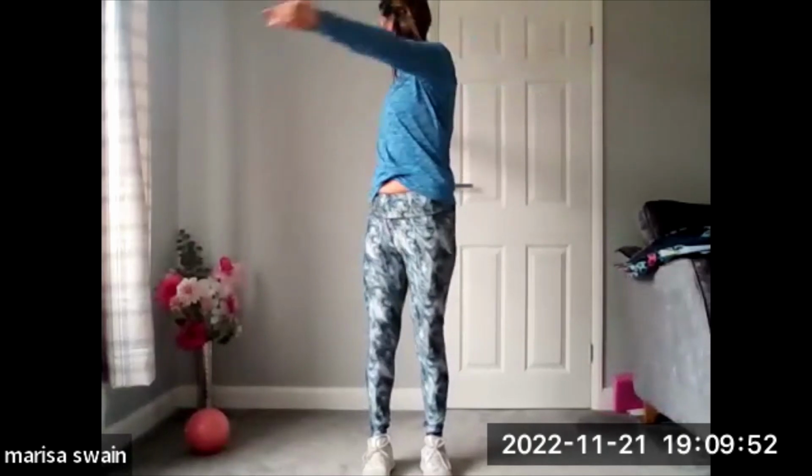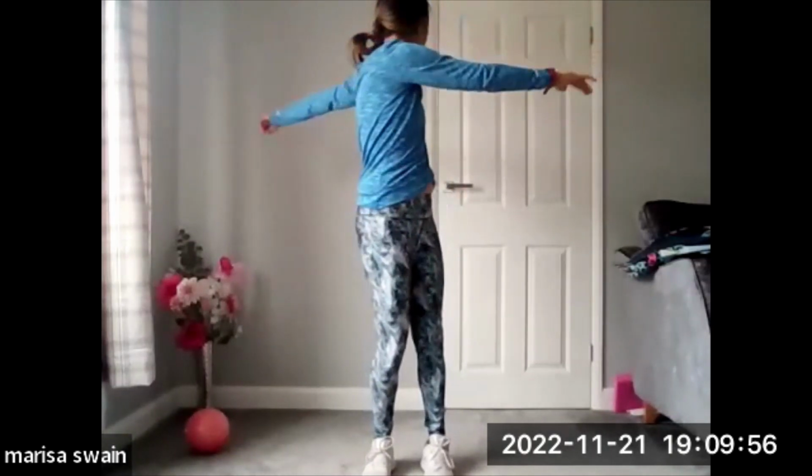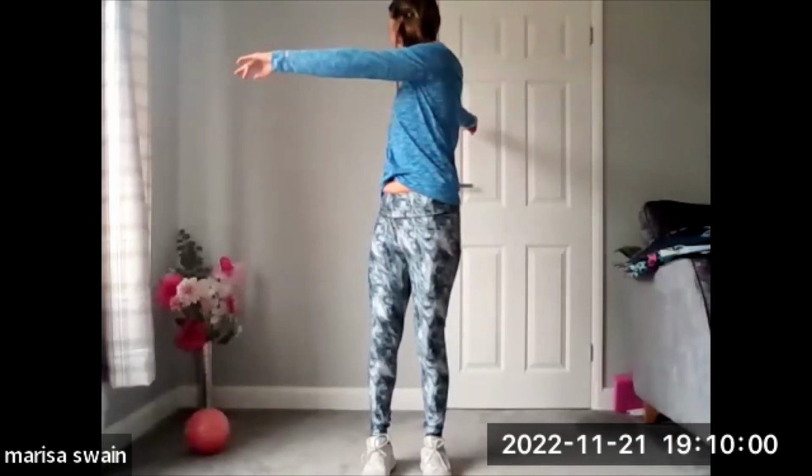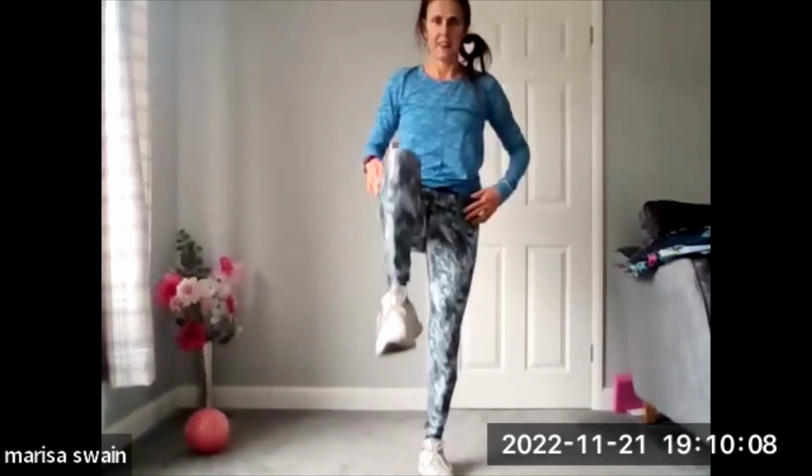Arms are facing down. We're going to rotate and then we're going to rotate. And then around we go. One more time. And then just bring yourself down to the center, shoulders back and down, and then just right knee. And then the other side. Lift and up. That's it.